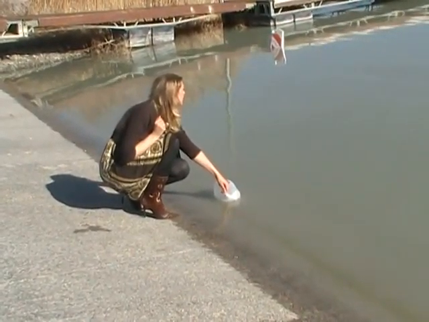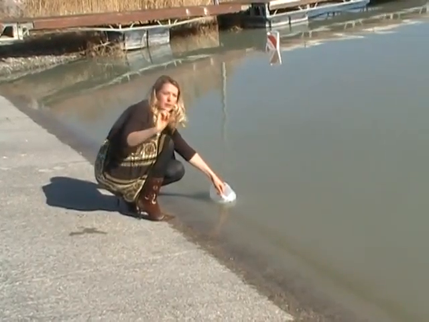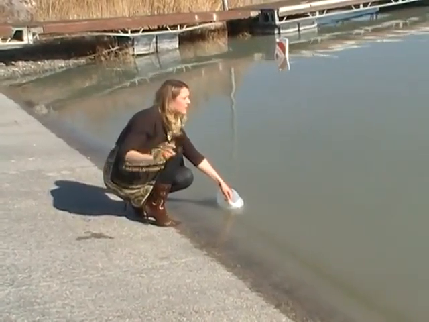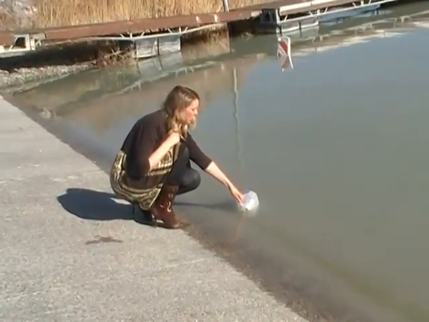And last year when I got a sample, we were looking at gasoline just sitting on top. I mean, if I'd thrown a match on it, we would have had fire and water together. It was that great. So consider the different things that are in your water.